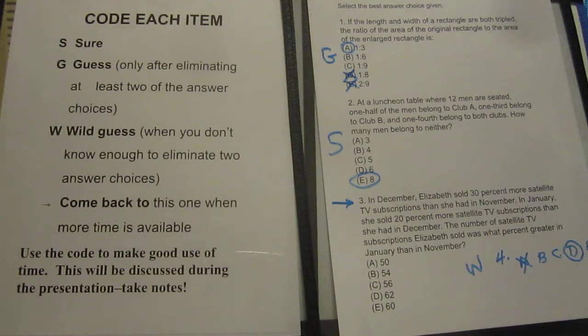So a sure is one where you wouldn't necessarily bet your life savings on it, but you felt like you knew what you were doing and you found your answer among the answer choices, so you feel good about that. A guess, you have to eliminate 2 of the answer choices. When you can't do that and you answer anyway because there's no penalty for wrong answers, that's going to be a wild guess, a W. And the arrow indicates come back to this one when more time is available. Okay, so here we are.